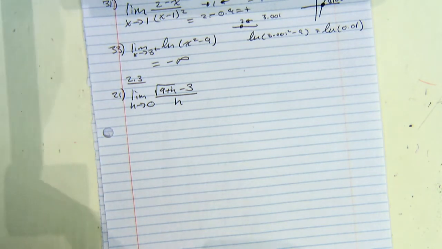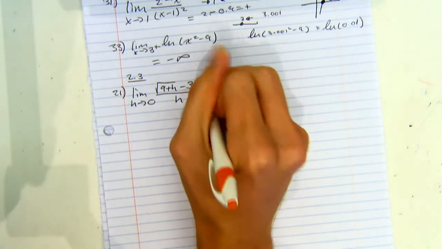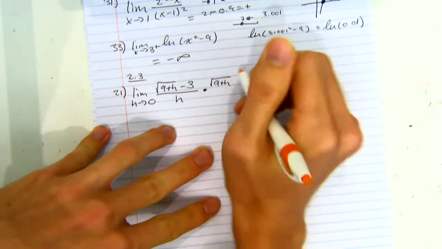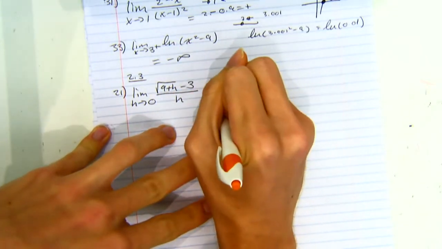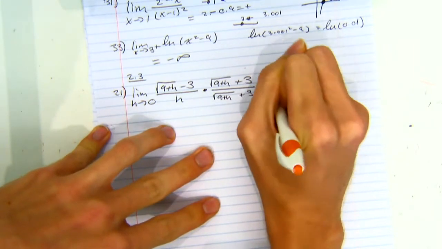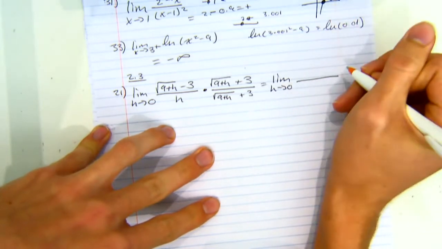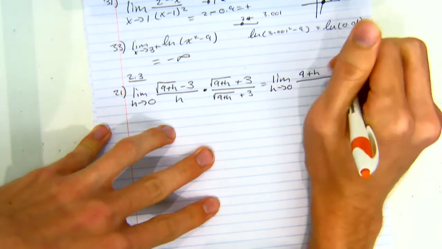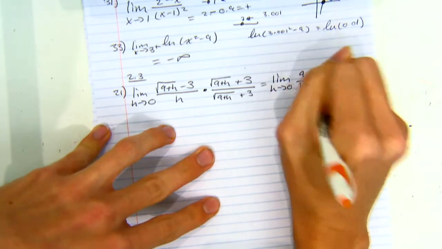Okay. So if you ever see a limit with this type of form, you should know right away to do the conjugate, because that's basically the only thing you can do here. You want to get rid of the square root, and you want to get rid of the h in the bottom. So you would get something like, double checking, yeah, 9.